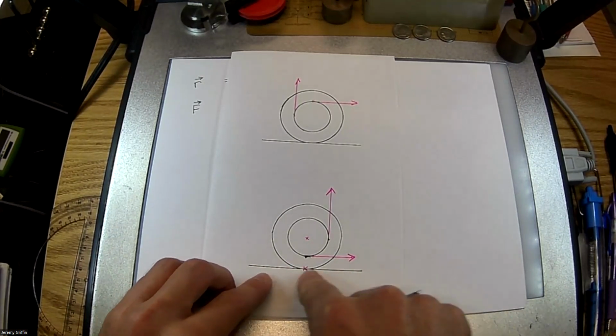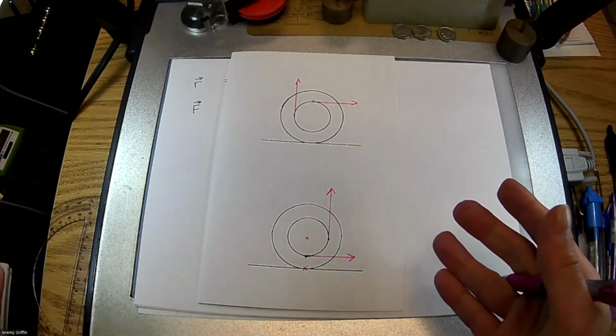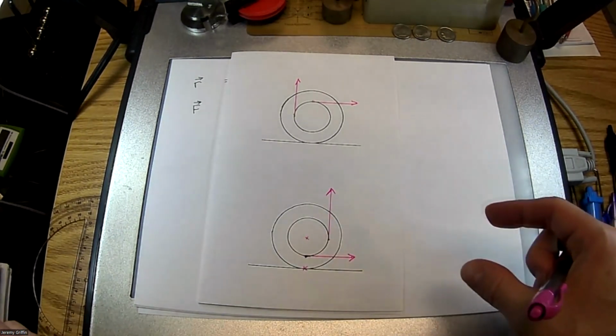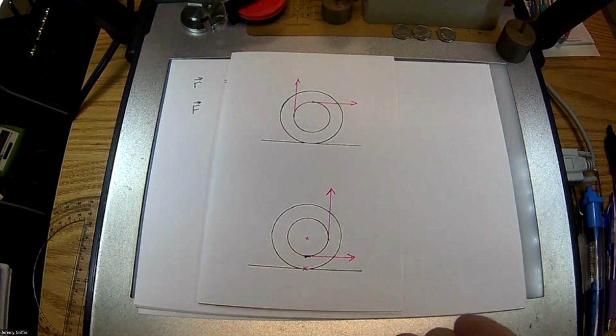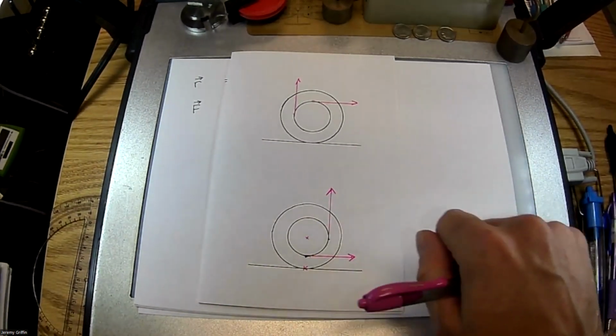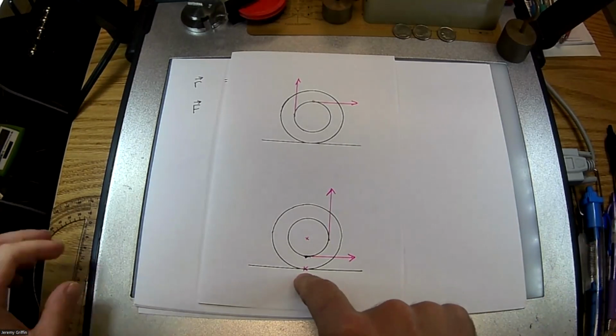In fact, if it weren't for this friction force, this wouldn't actually rotate at all. It would just move without rotation, like if this was hovering like an air hockey puck or something. It wouldn't actually rotate because there would be no torque. There could be a force, but there would be no torque. So the fact that there's a force here.